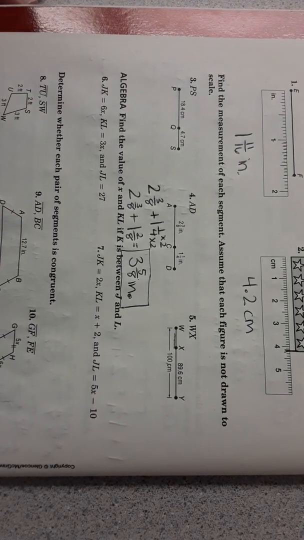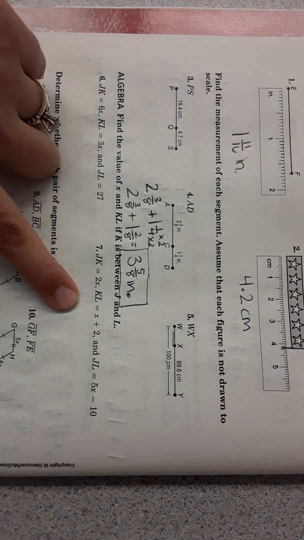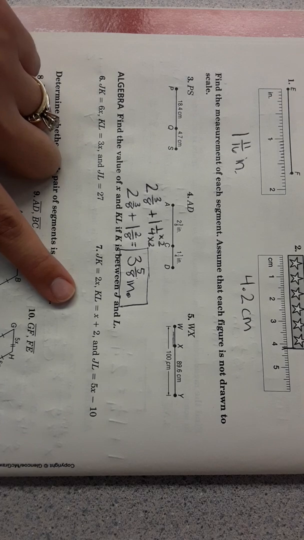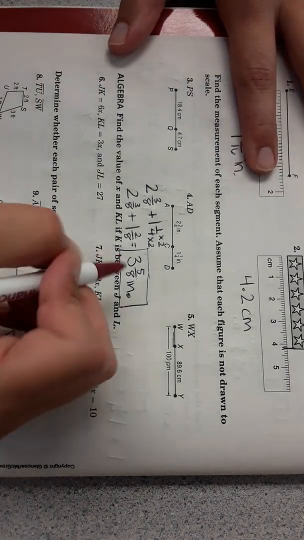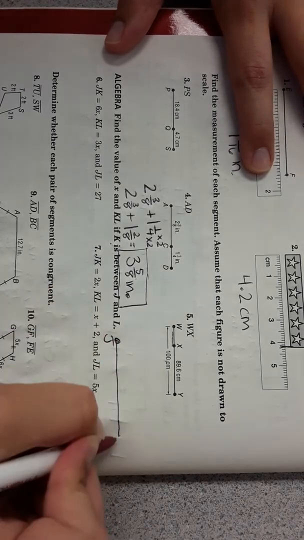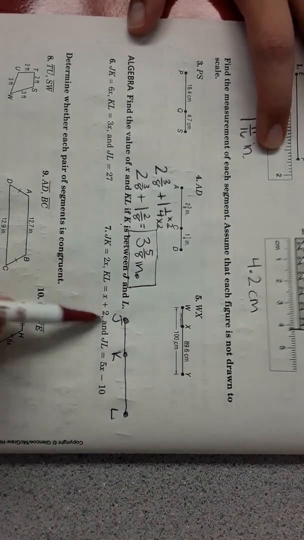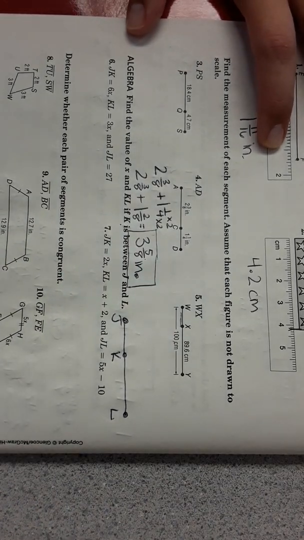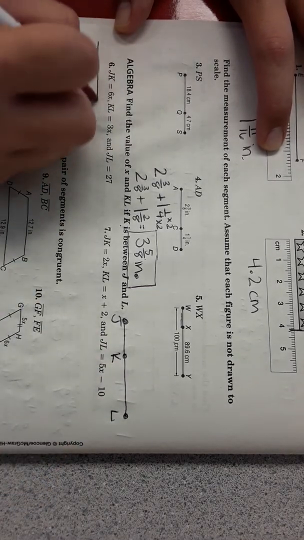And then 6 and 7, those are the ones that you have to set up. So, would you like me to do 6 or 7? Or do you care? Or both? It's up to you. Okay, both? Okay. So, K is between J and L. So we get J here and L, and it says K is in between. So that's going to be the setup we use for these problems. Now I'm going to draw it out over here so I can plug in the numbers.